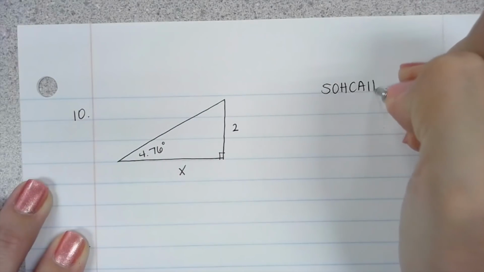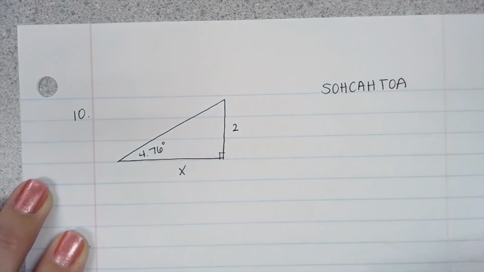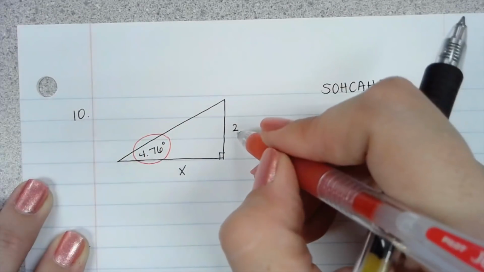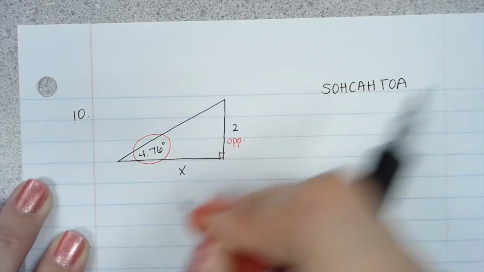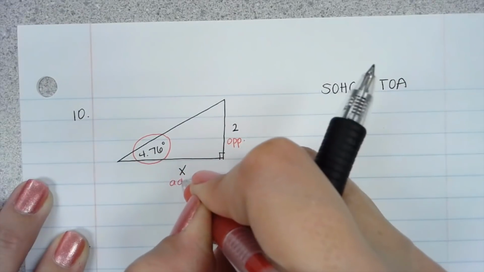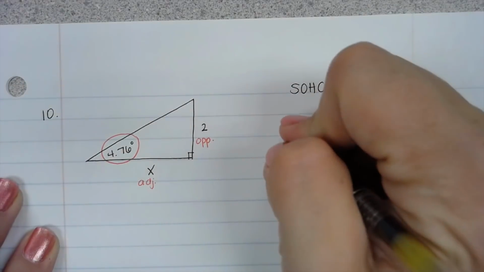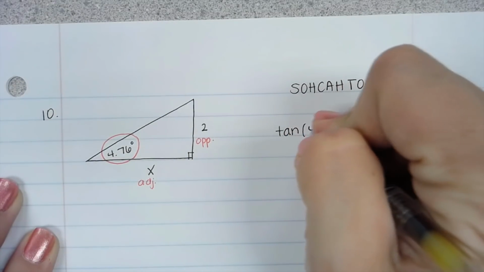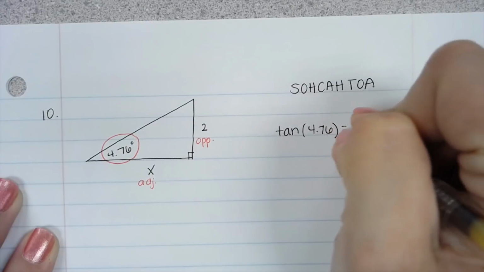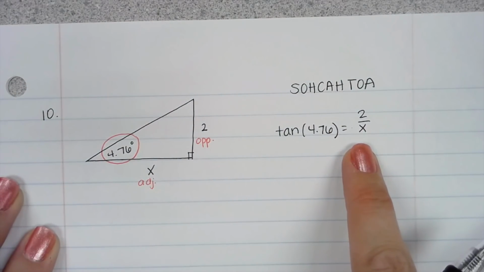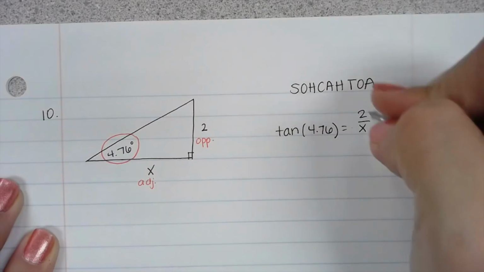Once I circle my reference angle, then I'll be able to look at the picture in SOHCAHTOA and decide what I'm going to use. So for this one, the 2 is my opposite side, the x is my adjacent side, and so that's how I'll decide for this one that I'm going to use tangent to solve it. So the tangent of 4.76 degrees is equal to 2 over x. This one's a little bit different because the x is down in the bottom, but I'll follow the same steps that we followed in our notes.